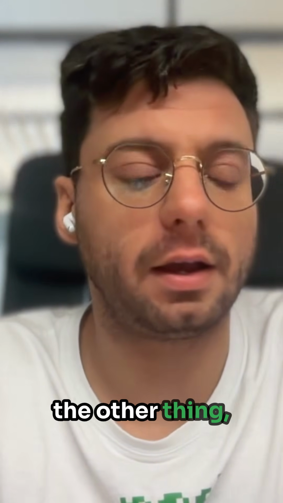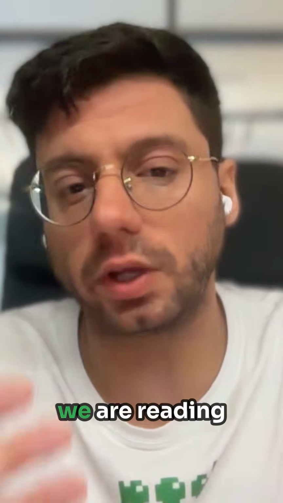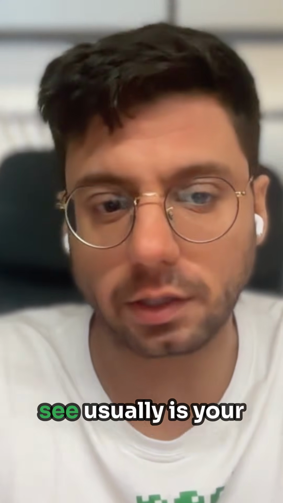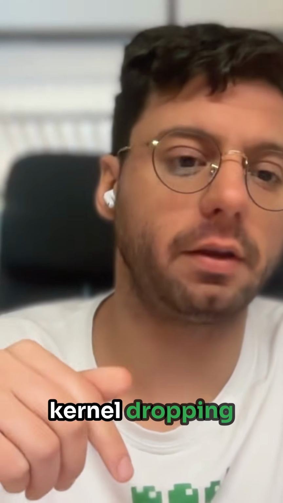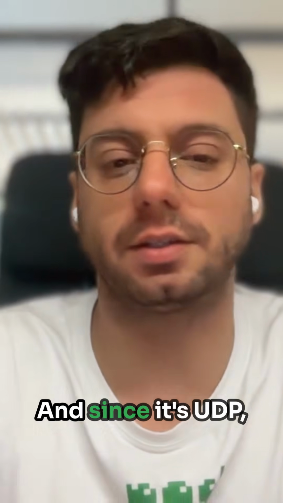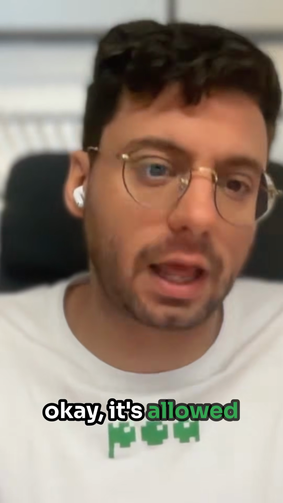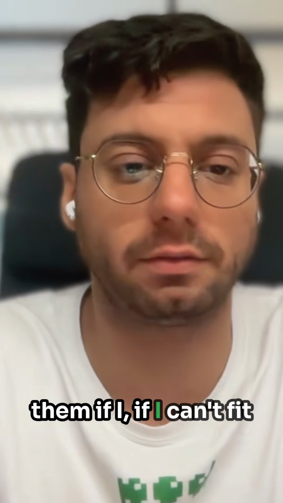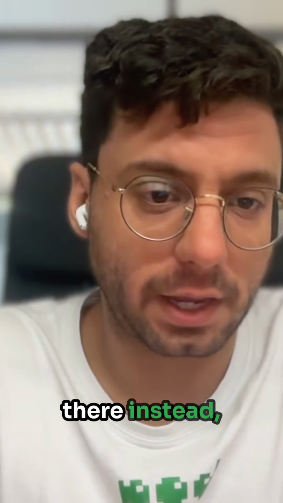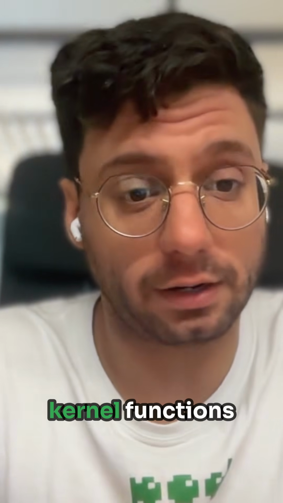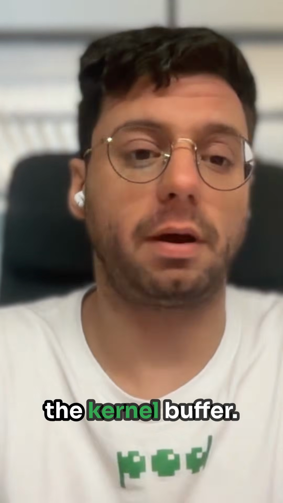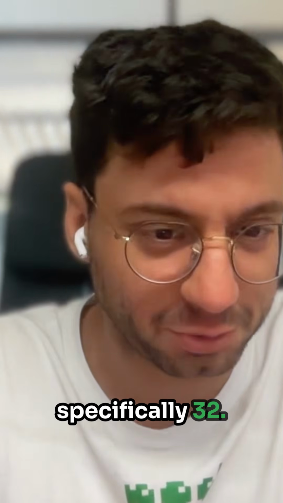The other thing is that when we're reading stuff from the network, from UDP, what you might see usually is your kernel dropping the packets because there are too many coming. And since it's UDP, the kernel thinks, okay, it's allowed for me to just drop them if I can't fit them in my buffers. So what we do instead is use some kernel functions that allow us to draw multiple messages from the kernel buffer. I think it's specifically 32.